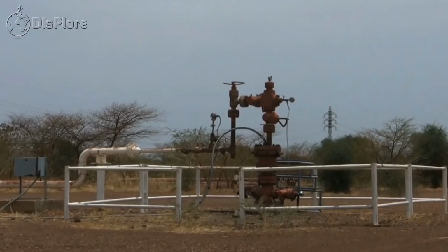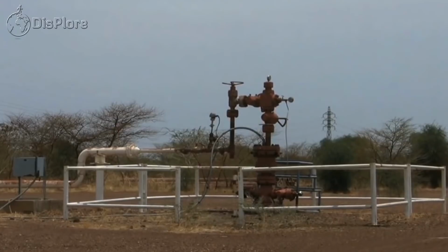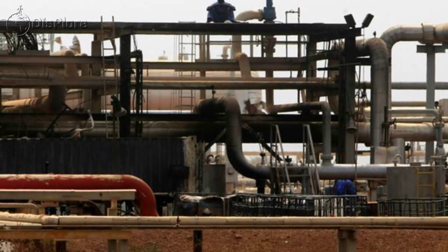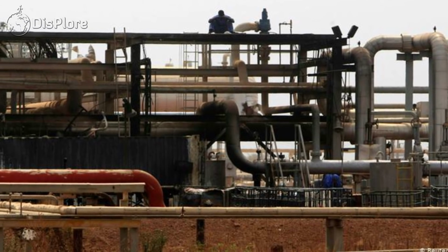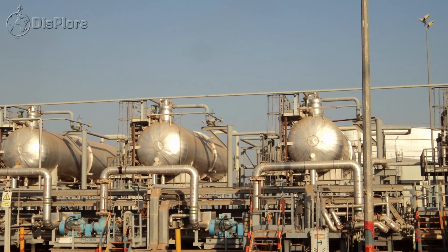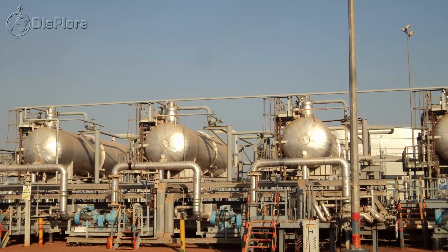Oil had been discovered in Bentiu in 1978, in southern Kordofan and Upper Blue Nile in 1979, the Unity oil fields in 1980 and other oil fields in 1981, and in Heglig in 1982. Access to the oil fields meant significant economic benefits to whoever controlled them.